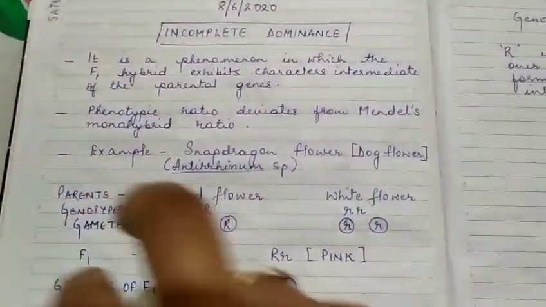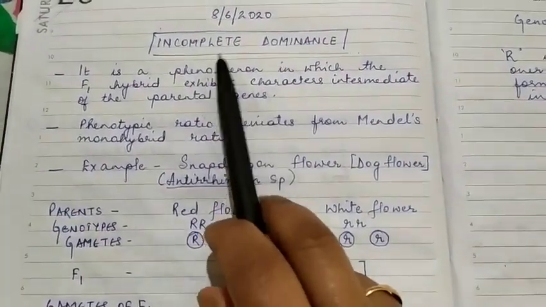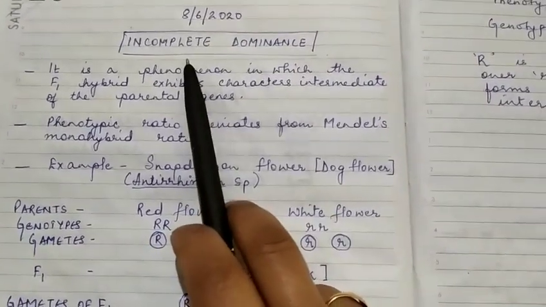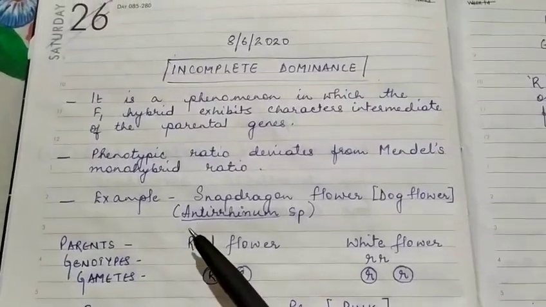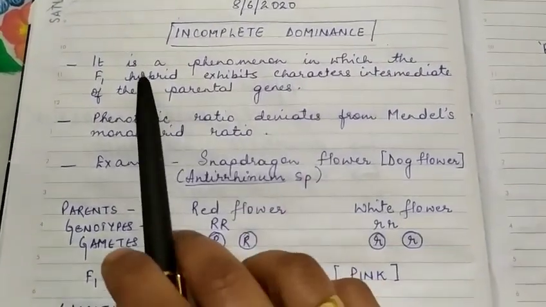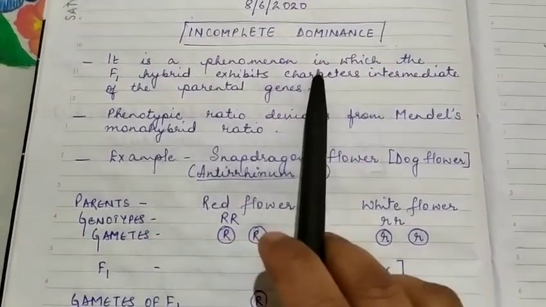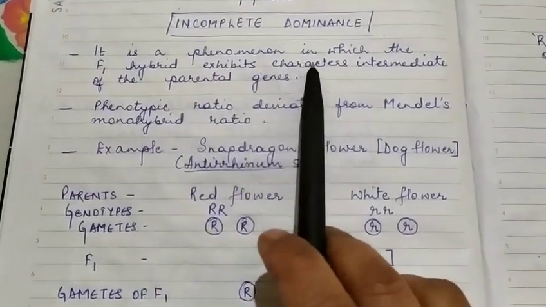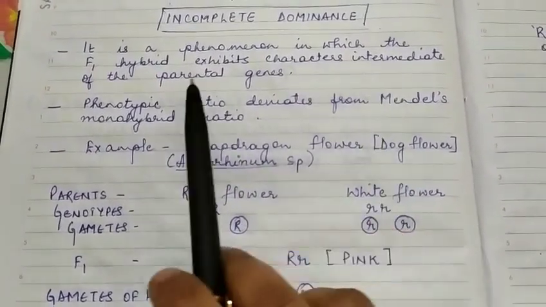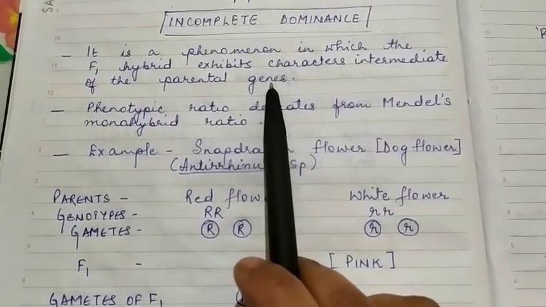First we will go to incomplete dominance. Now, what is incomplete dominance? It is a phenomenon in which the F1 hybrid exhibits characters intermediate of the parental genes.